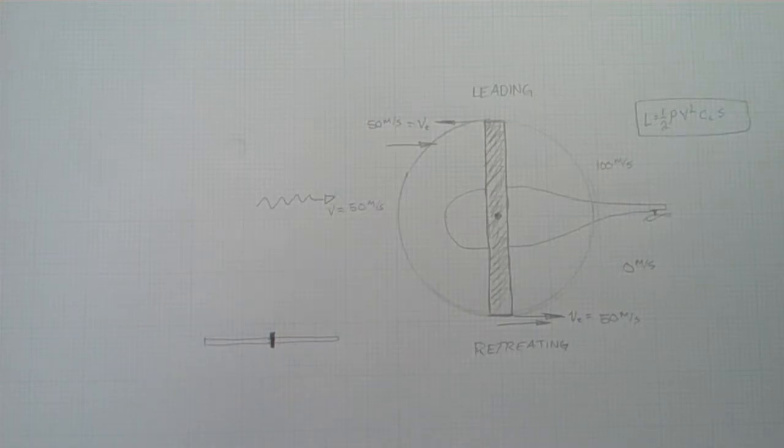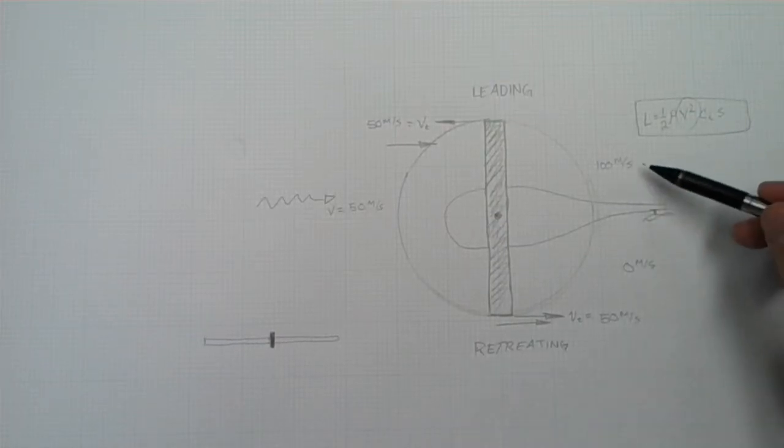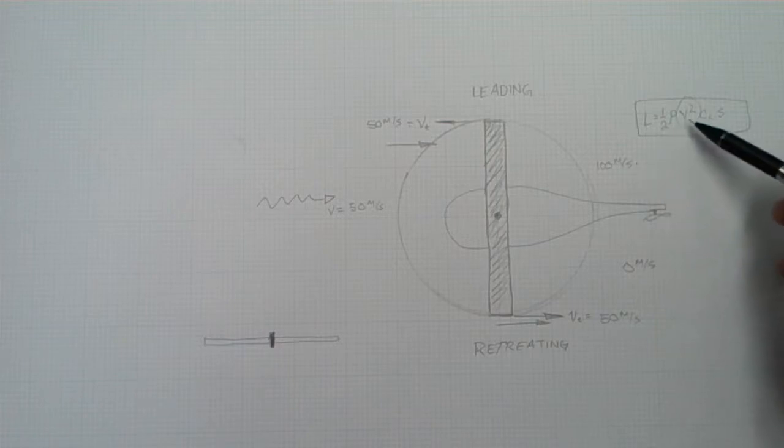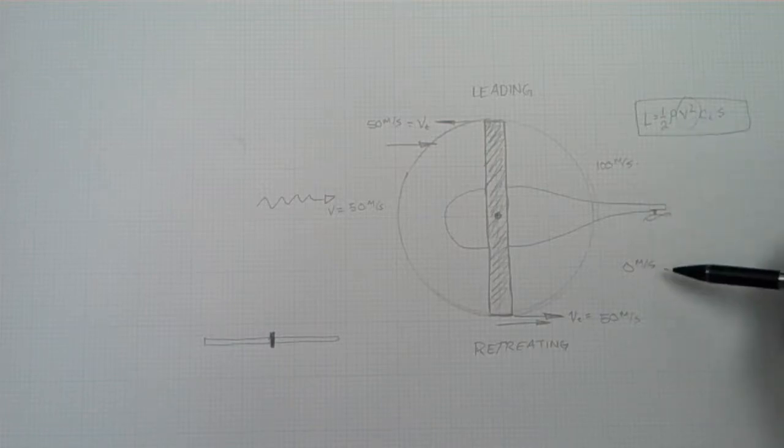All right, so over here we're going to look at our lift equation, and it's lift equals 1/2 rho v squared times your lift coefficient and your lifting surface area. Now you can see velocity plays a large role in how much lift is generated in an airfoil. So here we see we have 100 meters a second, which is going to generate a lot of lift, and here we have 0, which is going to generate 0 lift.